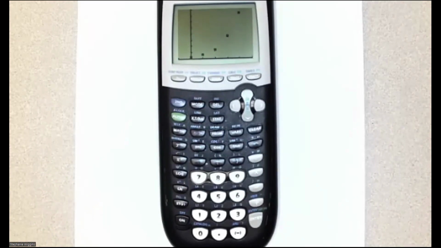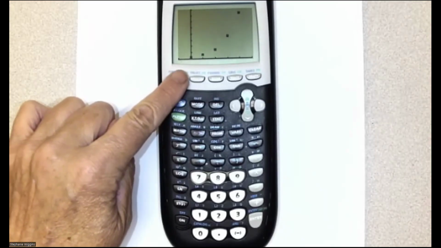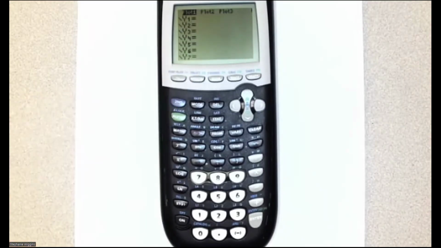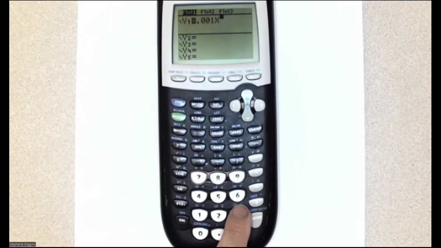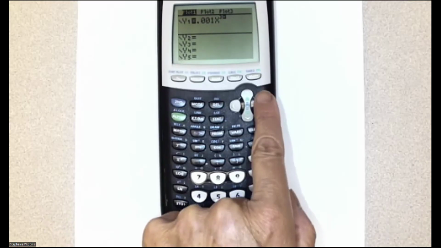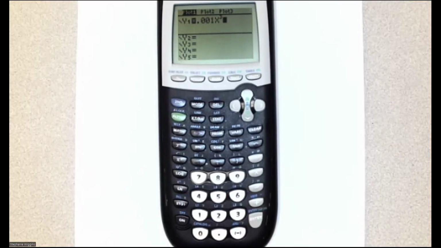Let's go ahead and graph the curve. Now I need to go to the Y= screen here. So I'm going to enter in the equation: 0.001 x to the power of 3, and then we're going to subtract 0.001429 x squared.